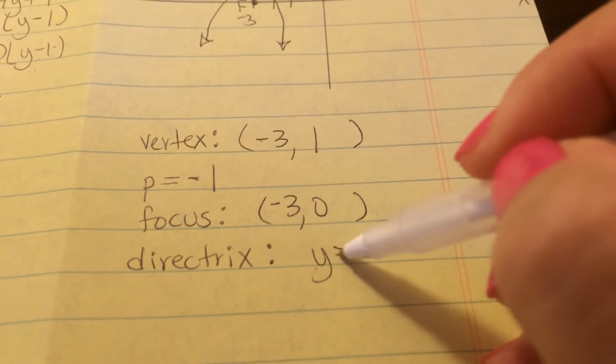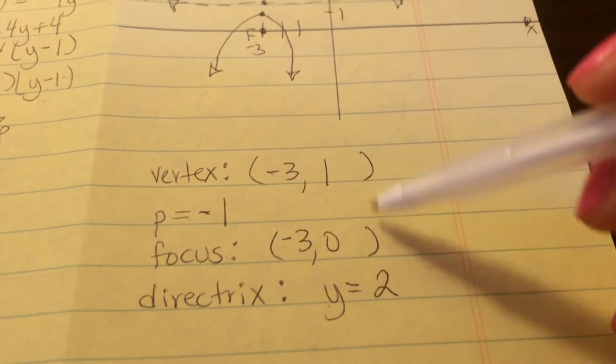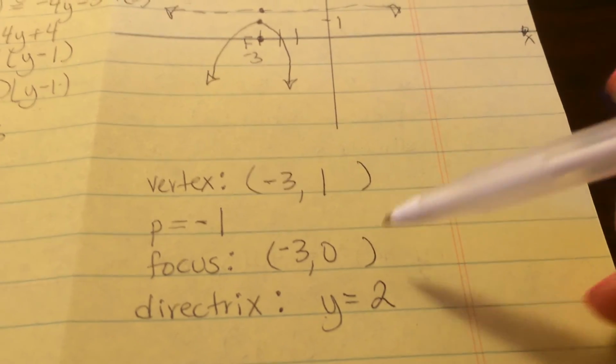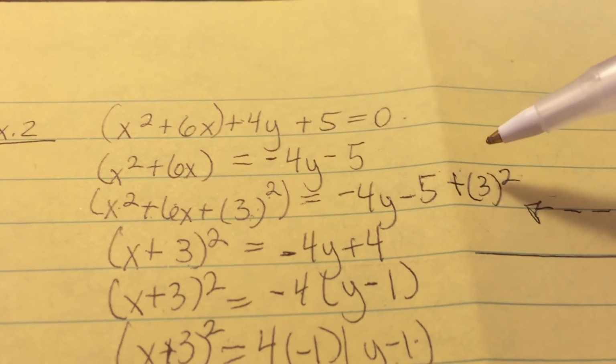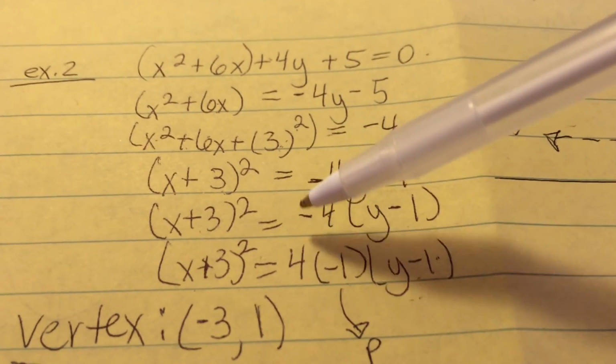So y equals 2. That's it. All of this information is what you need to find from there. Okay? Let's go over that again just to make sure. I did my completing the square right here. Once I do my completing the square, I go down here.